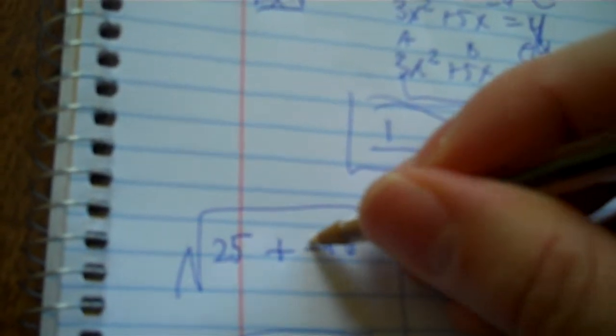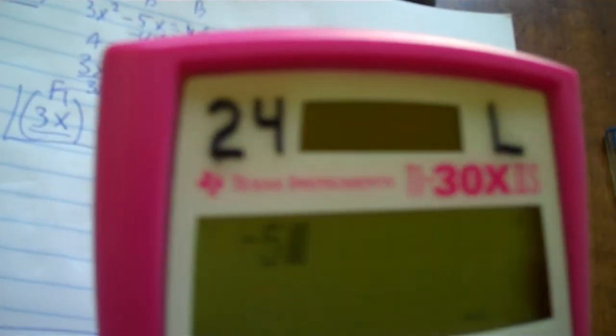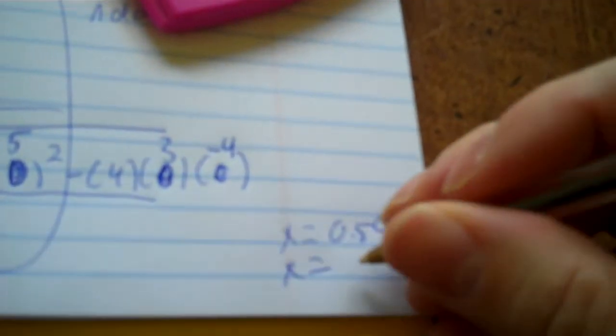Okay, minus negative goes to plus plus. 73. Now, don't just put 73. You have to find the square root of 73. Okay, and that's 8.54. Okay, so we have negative 5 plus 8.54 equals, divide by 6, 0.59. There's your first answer. Then you take negative 5 minus 8.54 equals, divide by 6, negative 2.26.